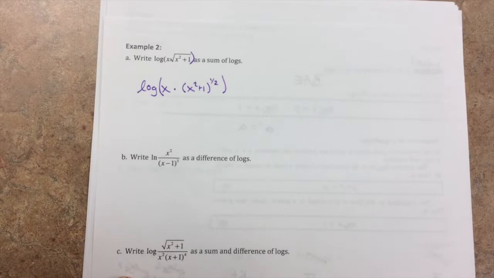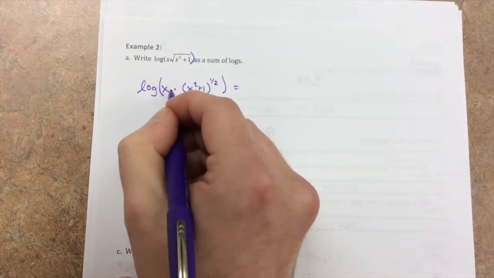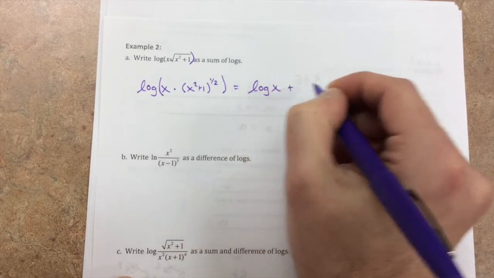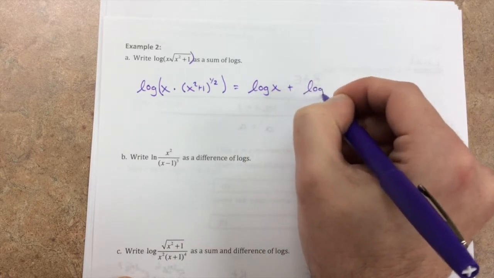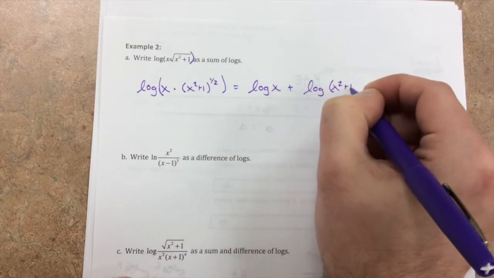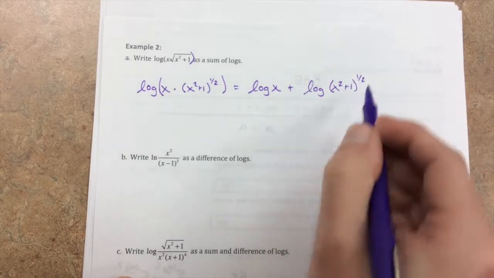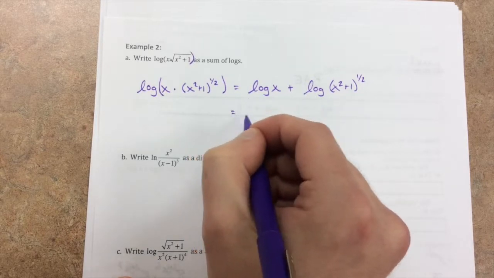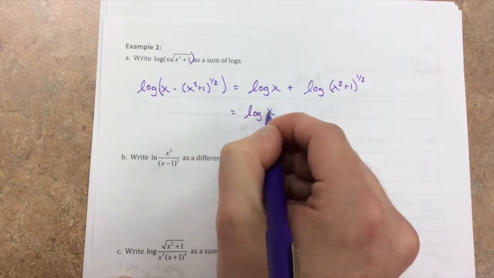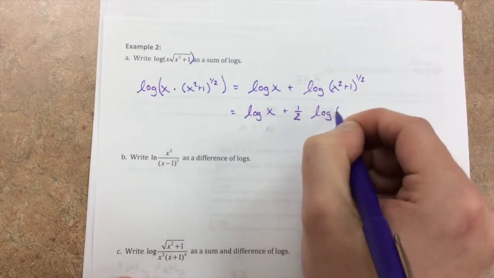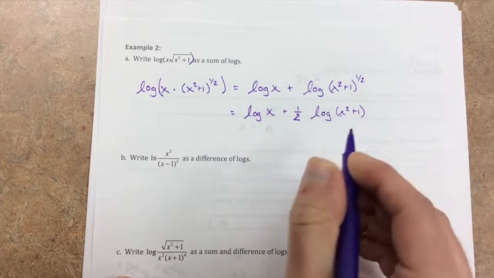I just wanted to rewrite that for us. So with that multiplication, I can separate that out into addition. I also have this exponent here, so I'm going to move that exponent out front. So that's log of x plus 1/2 log of x squared plus 1.